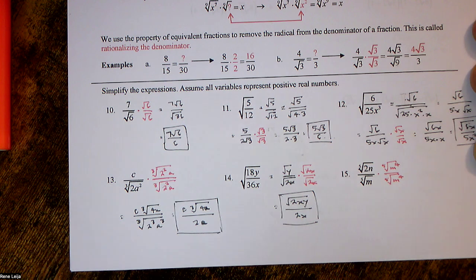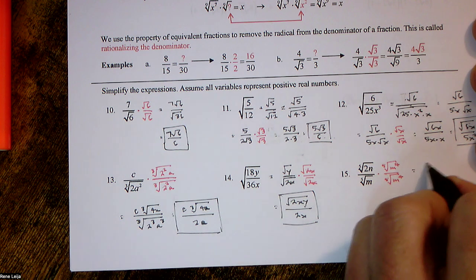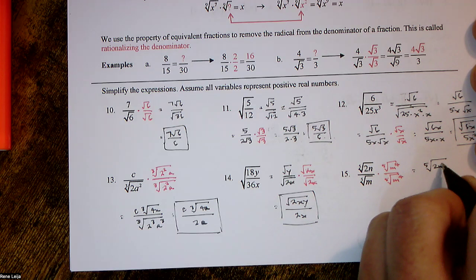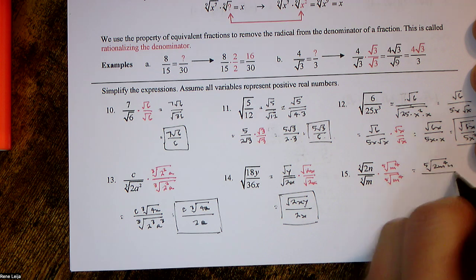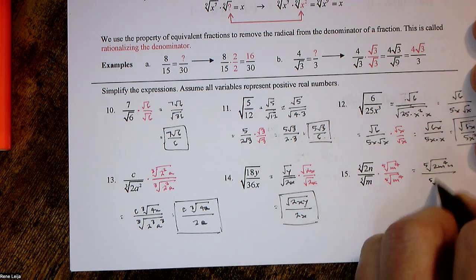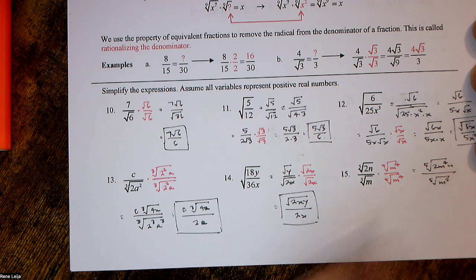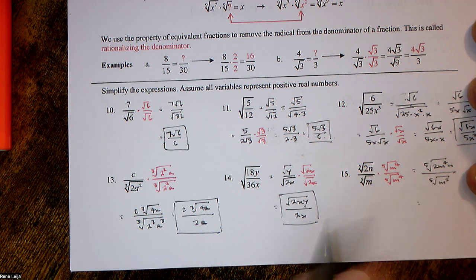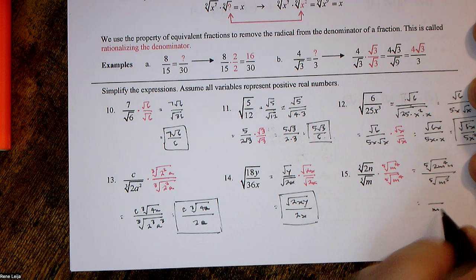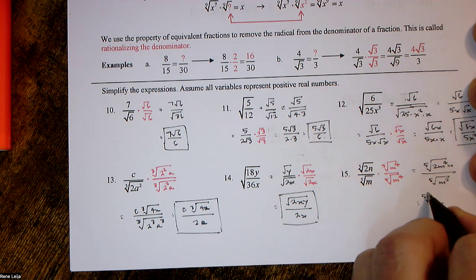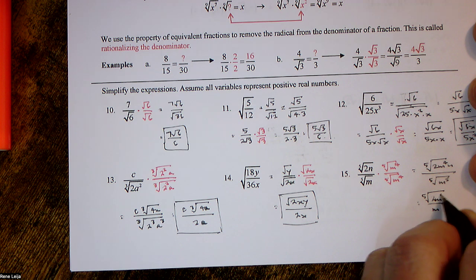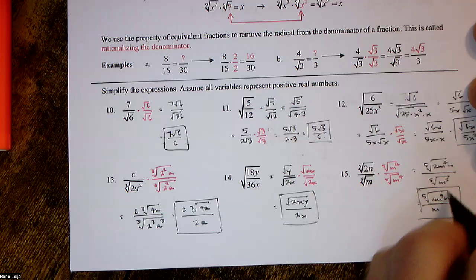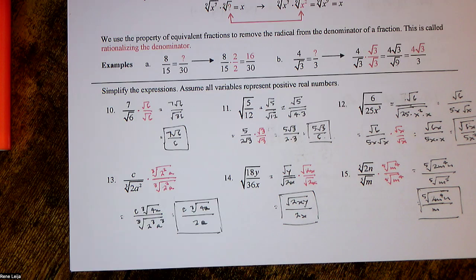So now in the top, this is going to give me the fifth root of 2m to the fourth times n over the fifth root of m to the fifth. And the fifth root of m to the fifth, 5 divided by 5 is 1, so that just leaves me with an m. And then in the top, we didn't have to change anything. So the fifth root of 2m to the fourth n all over m.